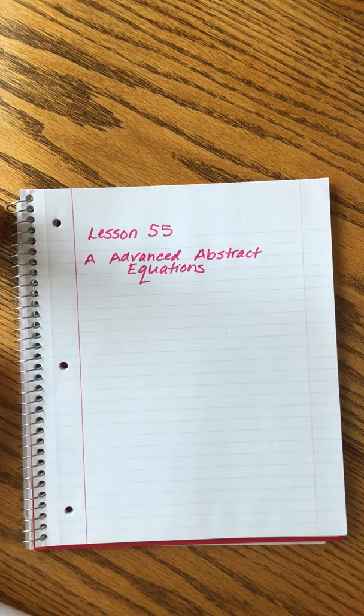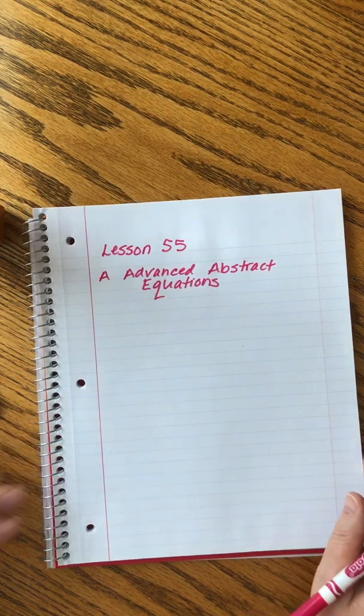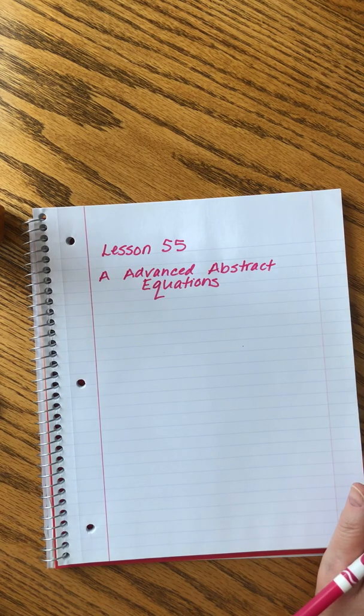Saxon Algebra 2, Lesson 55, Advanced Abstract Equations. Welcome to this very happy place. Abstract equations, you will recall, are equations that have a bunch of letters in them, and John has to tell us what he wants us to solve for, because otherwise we would have no clue.